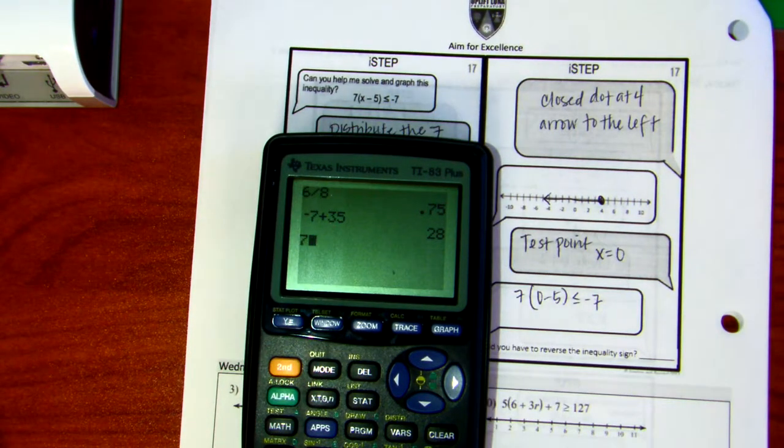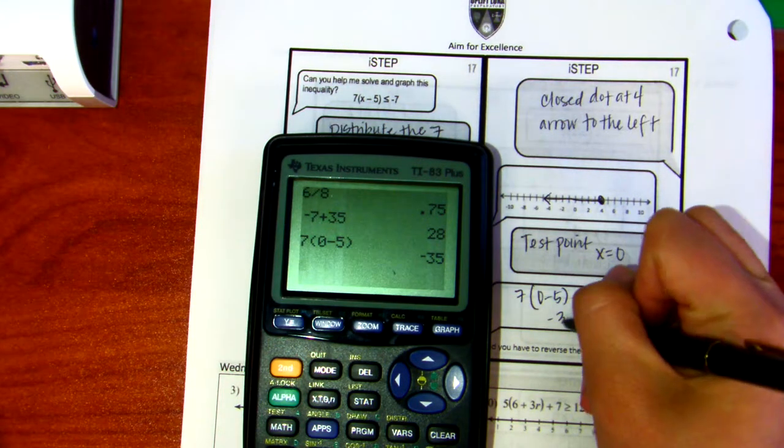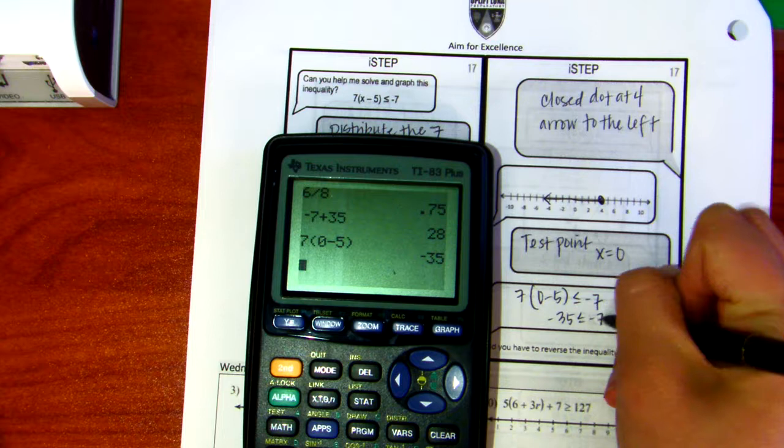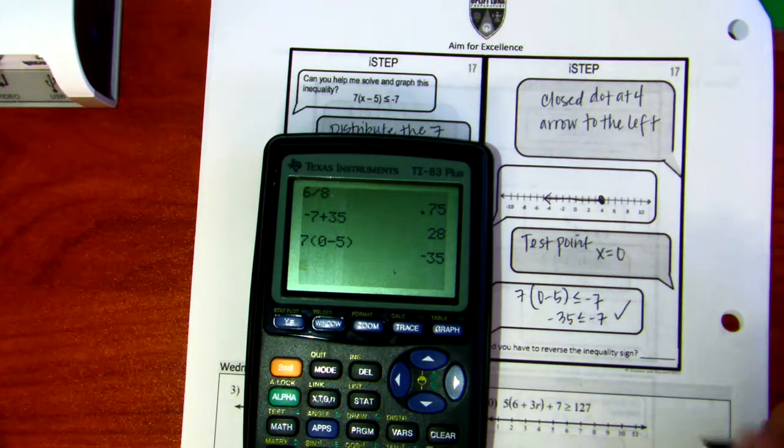Walk me through it. 7, parentheses, 0 minus 35. 0 minus 5, I think it's 5, right? What does that equal? Negative 35. Negative 35 is less than or equal to negative 7. Is that a true statement? Yes. Did we have to flip the sign? No.